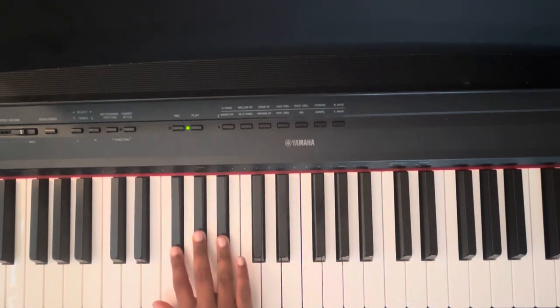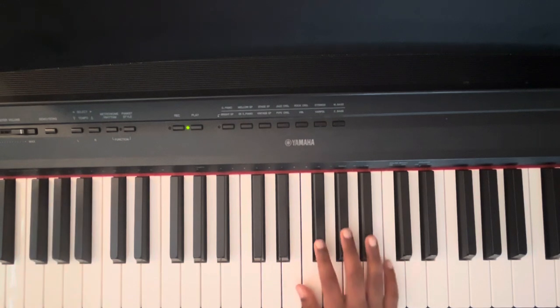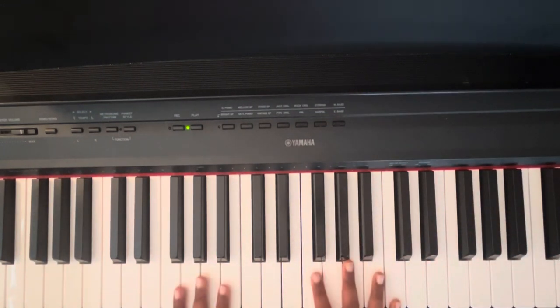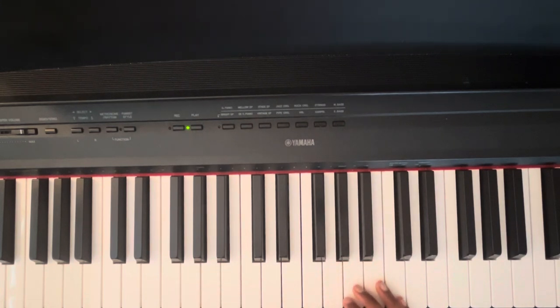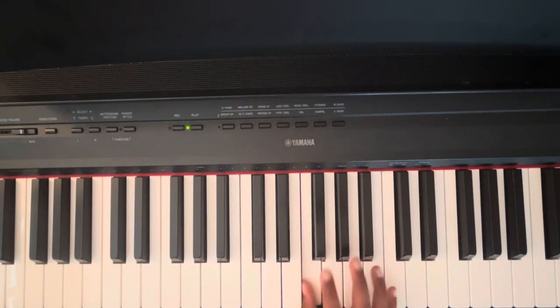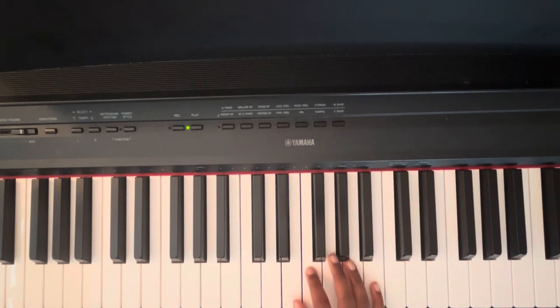Like this, like this, like this, and everywhere around the piano. So let's start with the note at the start of the three black keys, or the front of the three black keys. You could remember the note F as front. F for front. This is the note F.